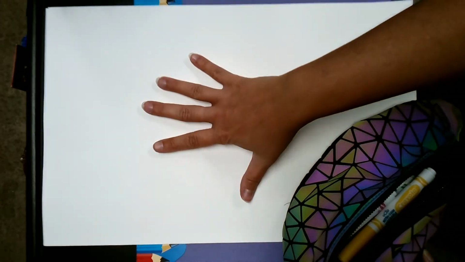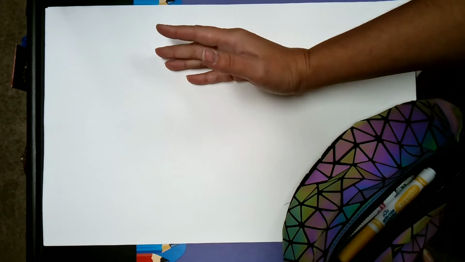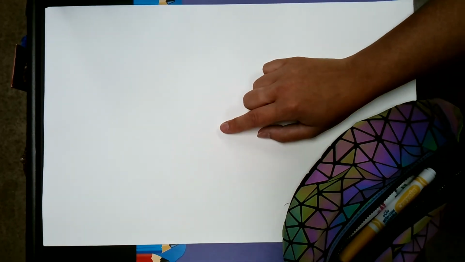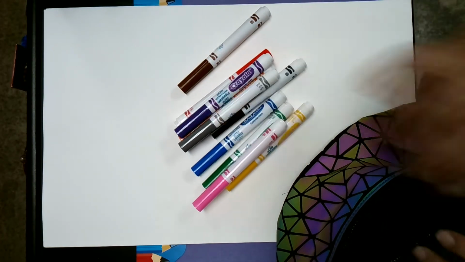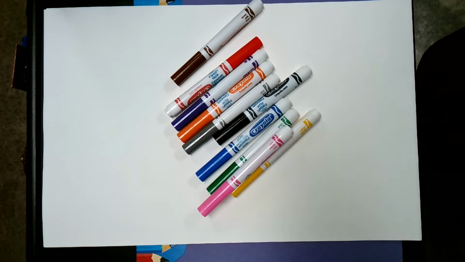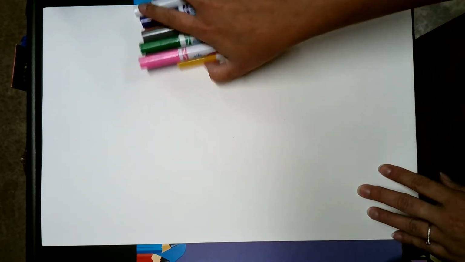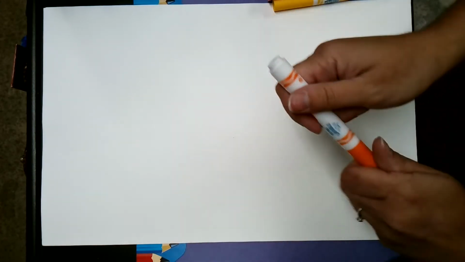The tools you'll need for this drawing assignment are a piece of paper. Doesn't need to be very big, but just big enough, right? Then you are going to need markers. You can use any colors you want. Just keep in mind, if you put a bunch out on your table, they might roll away. I like to use one marker at a time so I don't make a big mess.